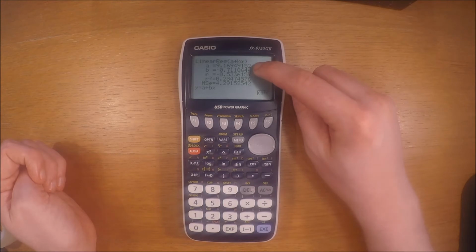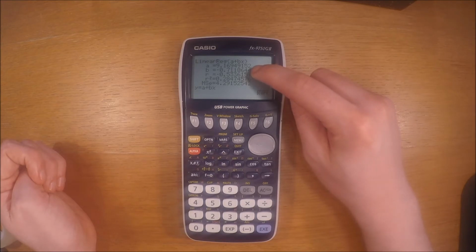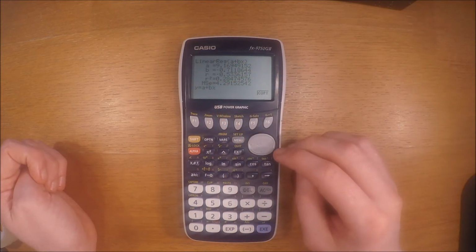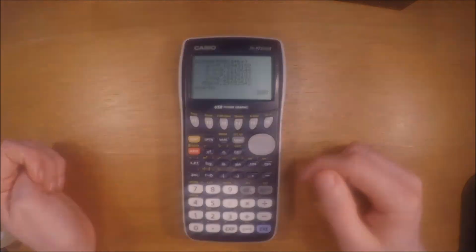Now my a, this is my y-intercept, that's going to be 9.169. My b, which is my gradient, is minus 0.711. And this particular data has got a value of r of minus 0.533. And these are the values that I would write down.